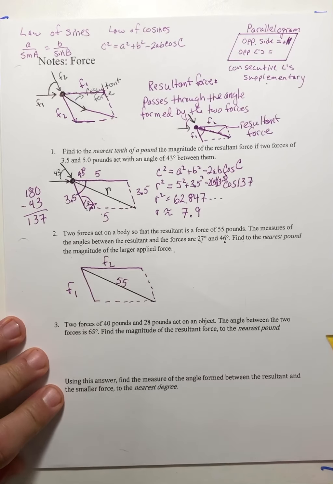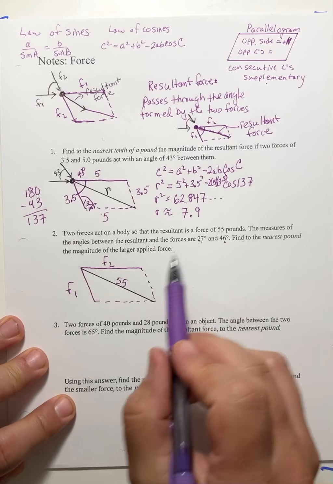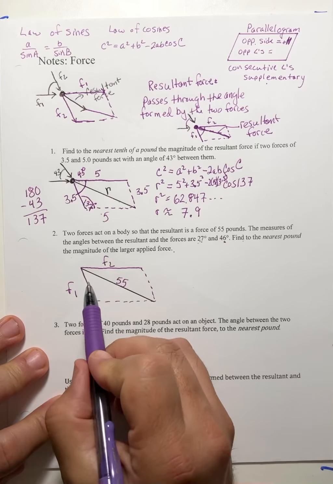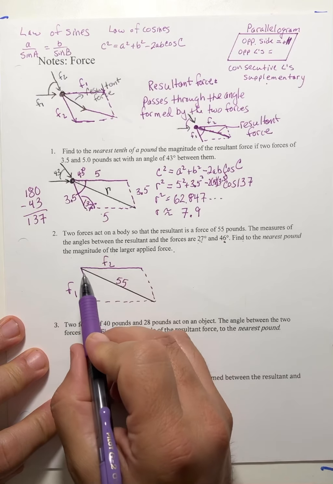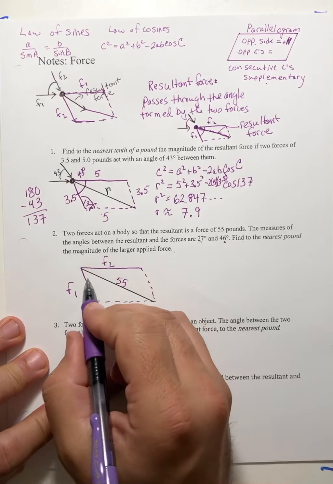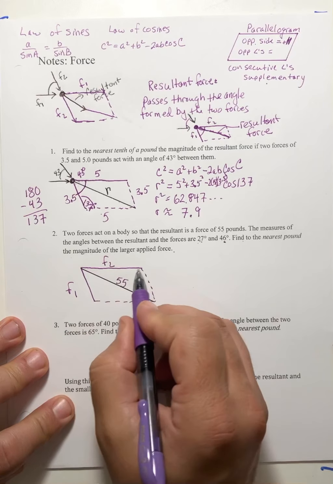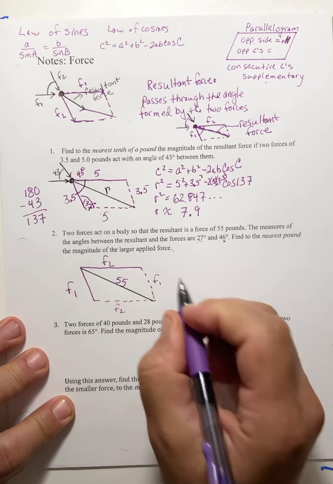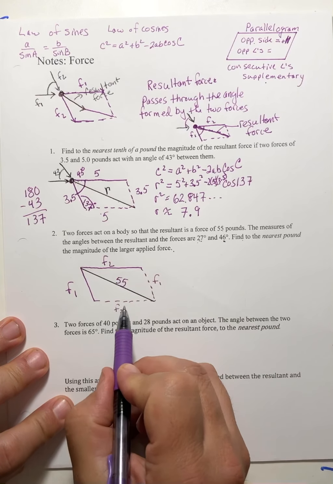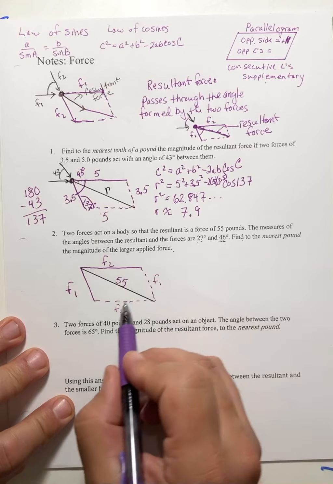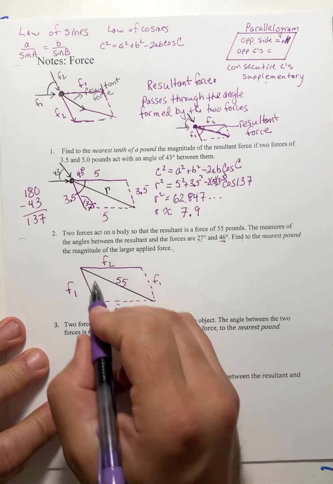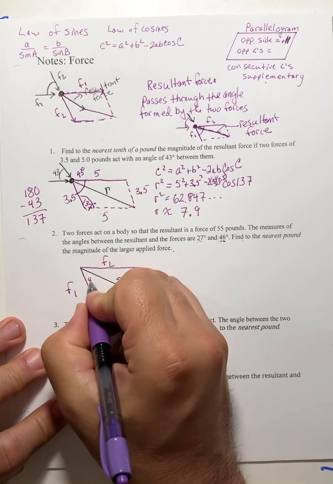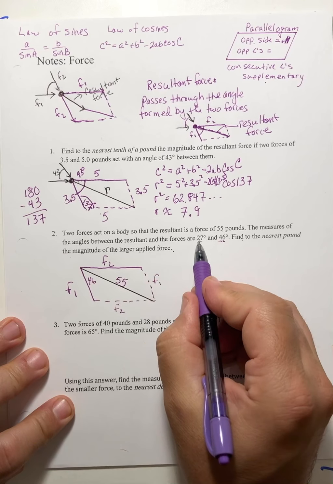Now, the way I've drawn this picture, here's my smaller force, here's my larger force. Well, opposite sides are equal, so this is F2 and this is F1. So remember, the larger angle is going to be across from the larger force. So I'm going to put the 46 here, and then I'll put the 27 here.